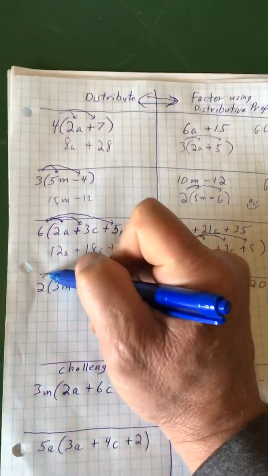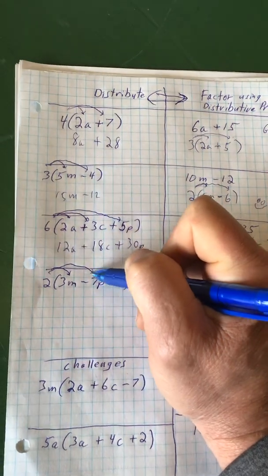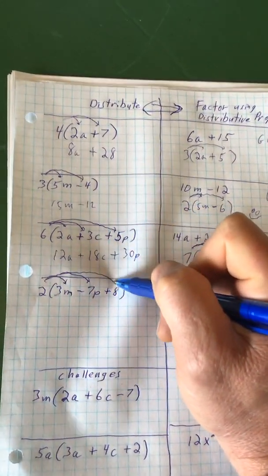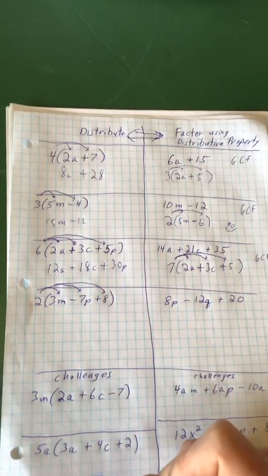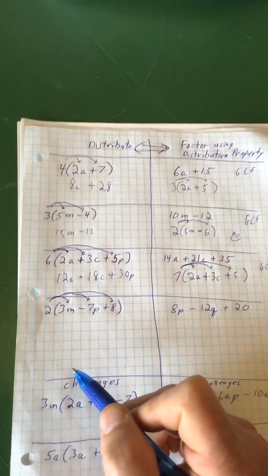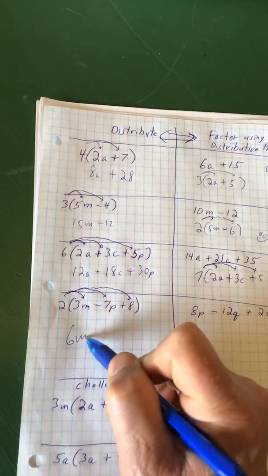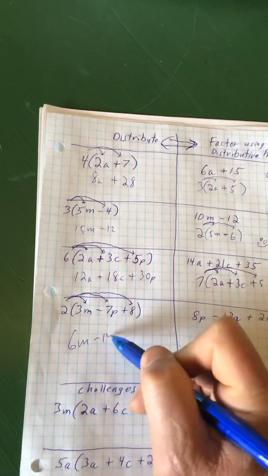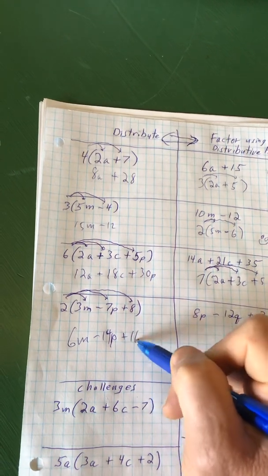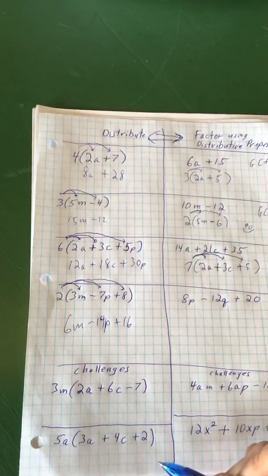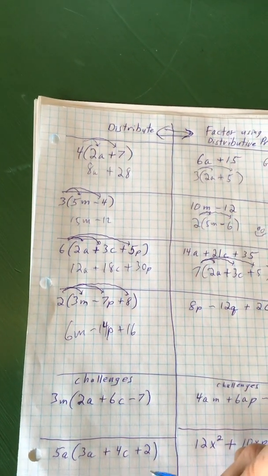Again, I like doing my little arcs. It's my little mnemonic device, my little way of making sure I remember that I multiply each of these 3 terms inside the parentheses by the 2 out there. So each of these gets multiplied by 2. So you're probably already done. So anyways, you get 6m, you get minus 14p, and you get plus 16. And that's your answer when you've done distributing.